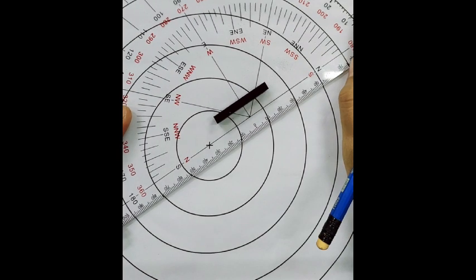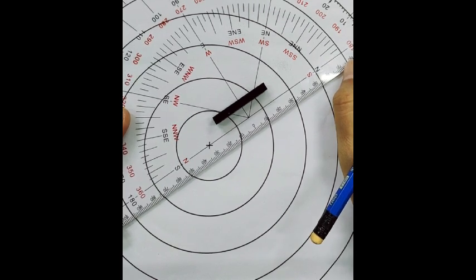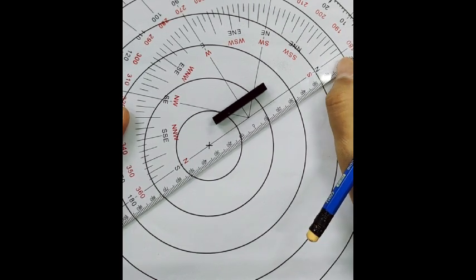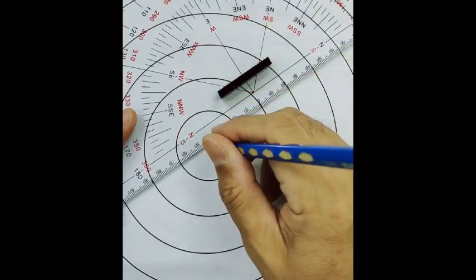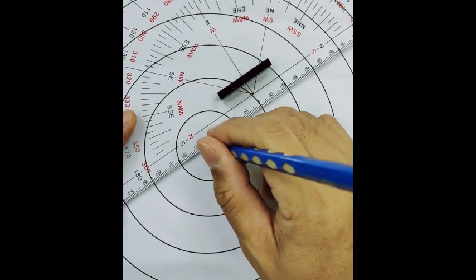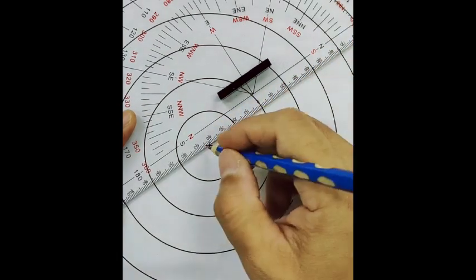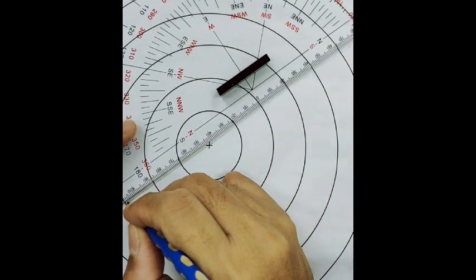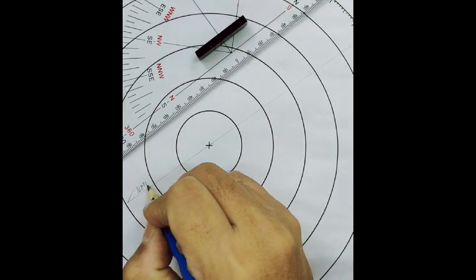So first, let's measure the bearing, first bearing and second bearing, which is the same, that is 0.55. Then, because the first and second bearing are the same, it means it is a collision course and it will pass through your position. Then that will be your RML.